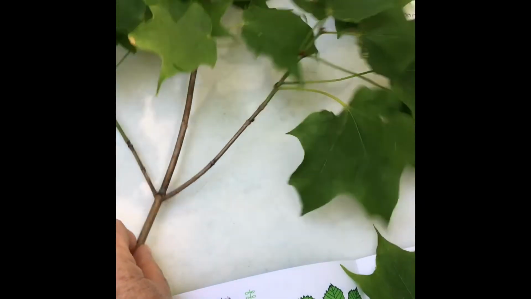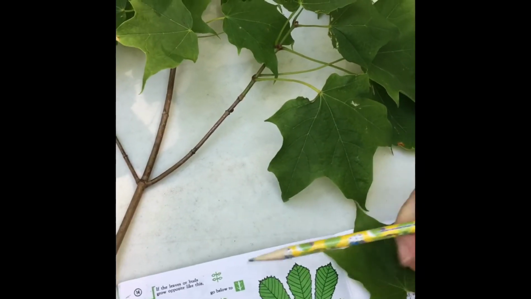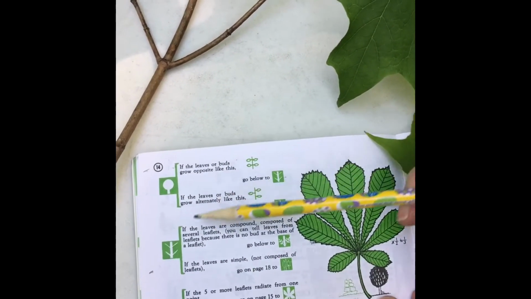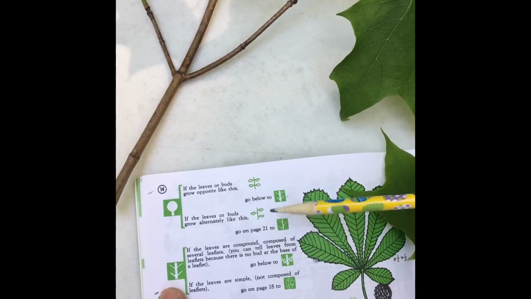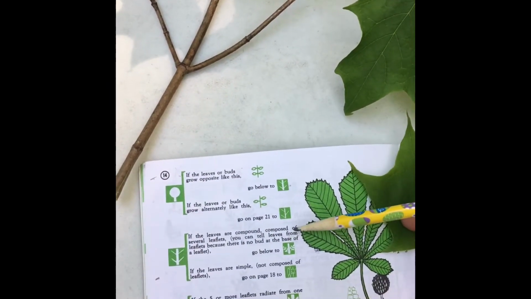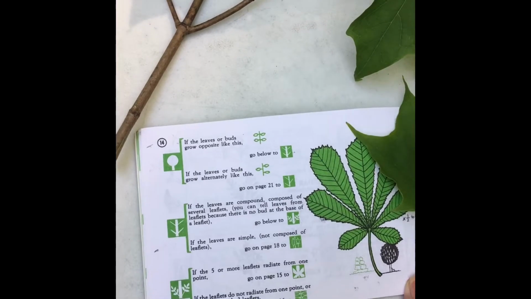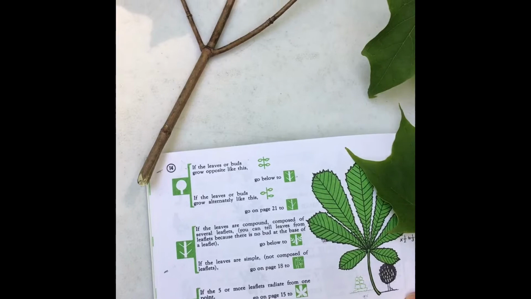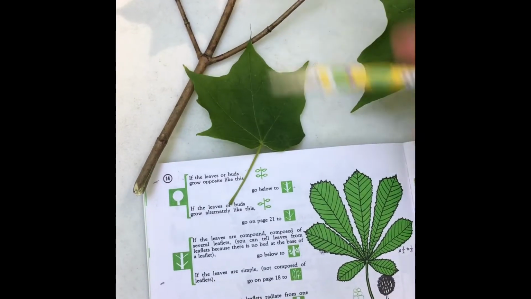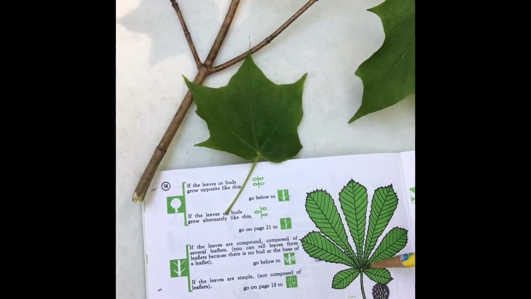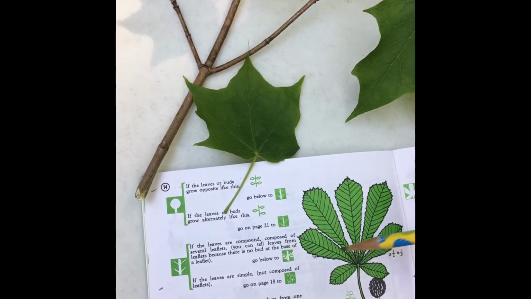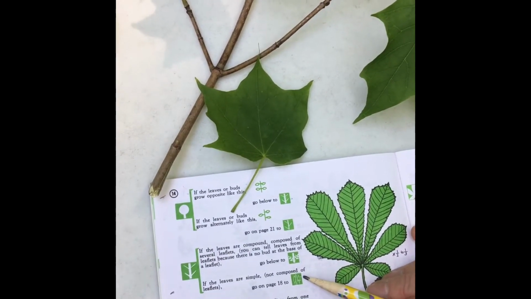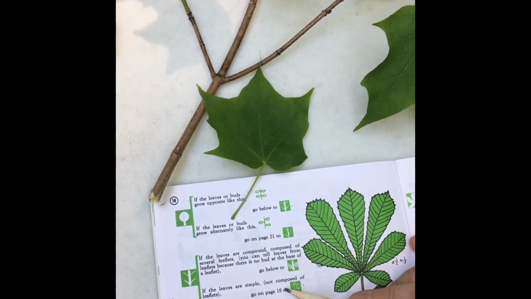So we know that when we look at the clue, they're opposite, so we're going to go below to this symbol. And when we look down the page, there's the symbol. Now we need to look at these clues. If the leaves are compound, composed of several leaflets. Now there are a lot of leaves here, but they're single leaves by themselves, so they're not several leaflets together. This would be an example of a compound leaf. If the leaves are simple, then we're going to go on down to this symbol on page 18.